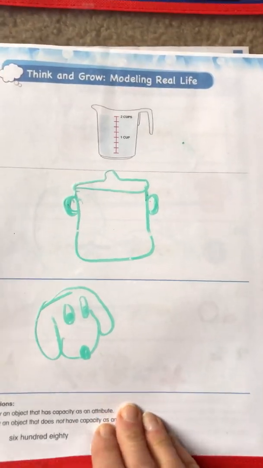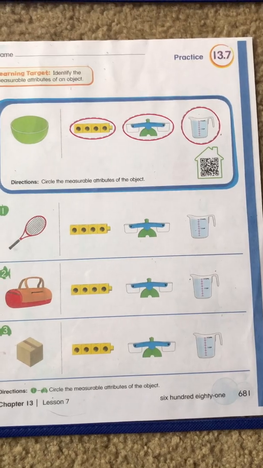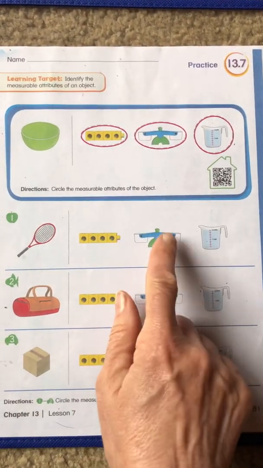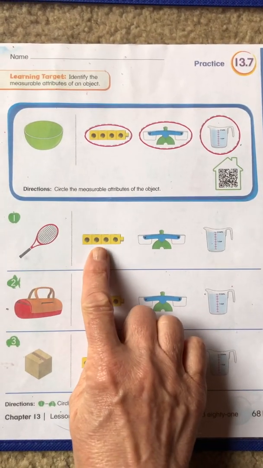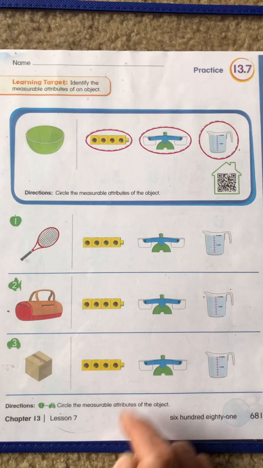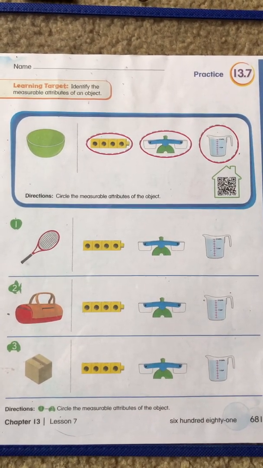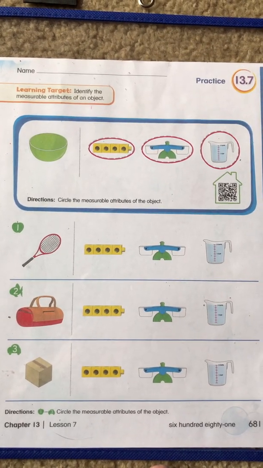All right, so take a look at your homework. You're going to do it the same way. You're going to look at these items. You're going to circle the different ways that you would measure it. Can you measure how long or tall it is using the cubes? Can you weigh it? Is it heavy or light? Can you pour water in it and have it hold the water?